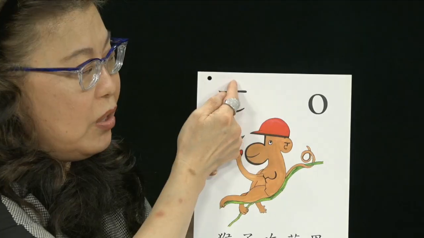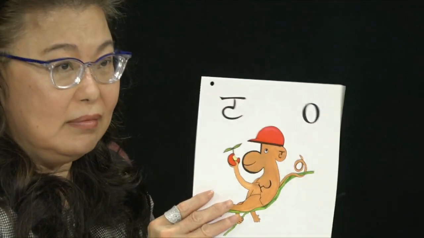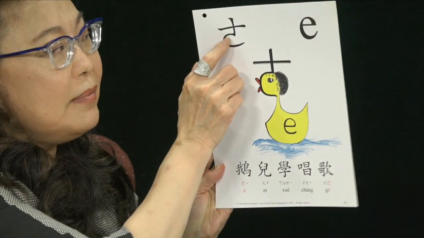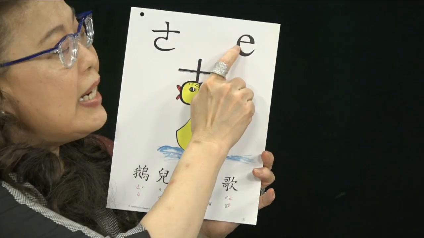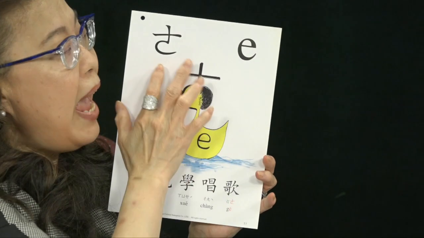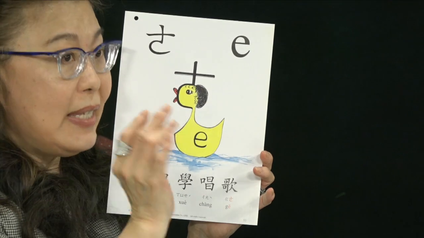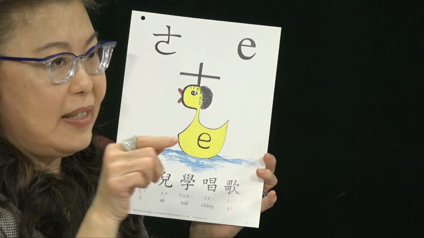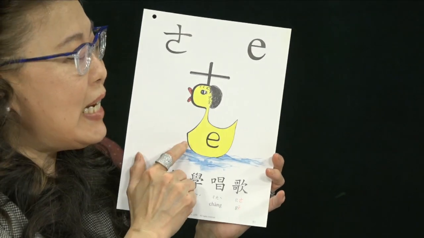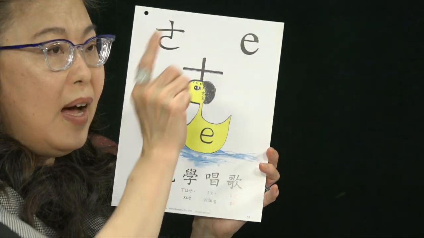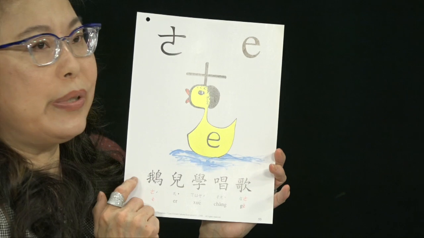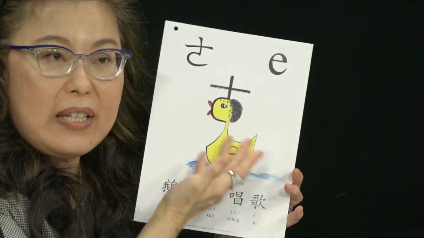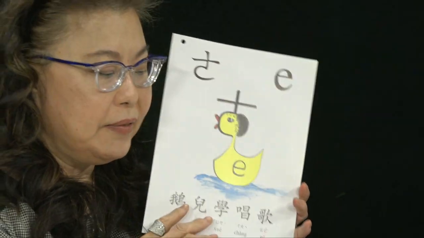So you are going to have a hiccup. This is the sound, okay? This happens to be the same as the English phonics, okay? Is goose, okay? So you just learned the sound.